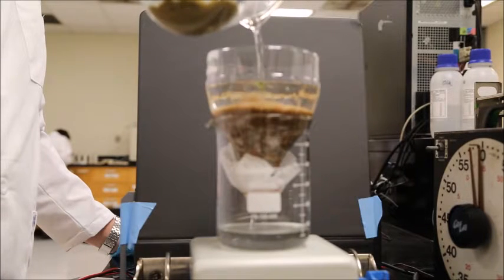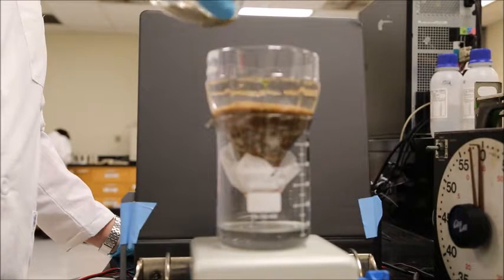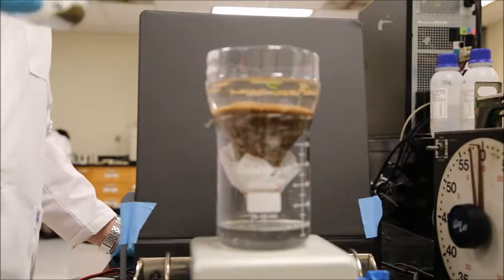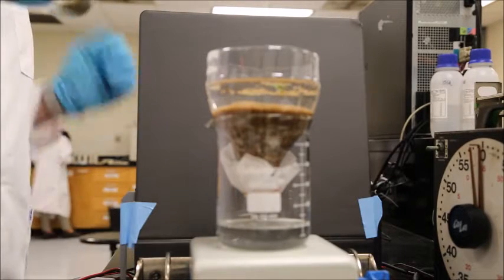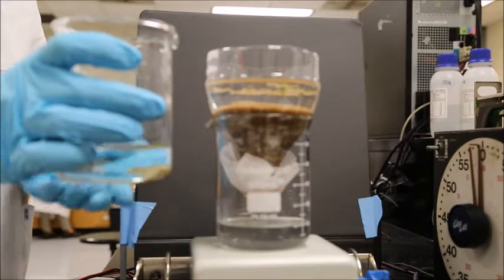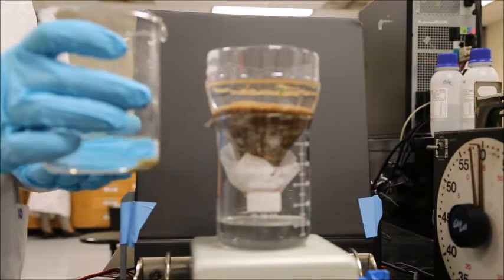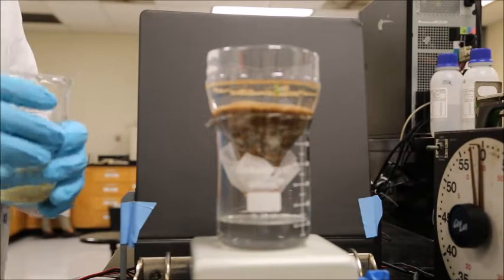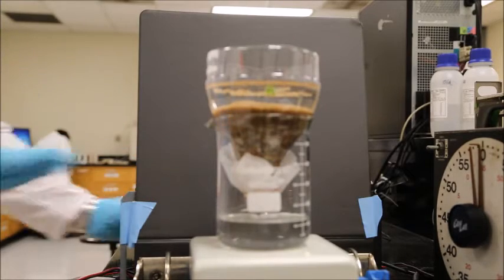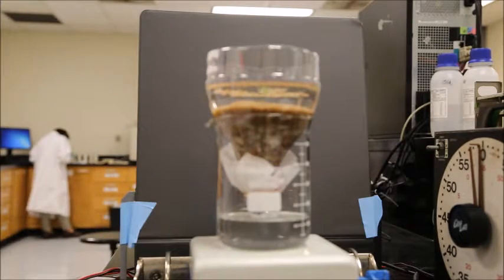You'll notice I don't need to pour all the water in. The water at the bottom, what's called sludge, is where all of the dirt and germs, many of those have gone to, so that can stay at the bottom. And the water that flows through is much cleaner.